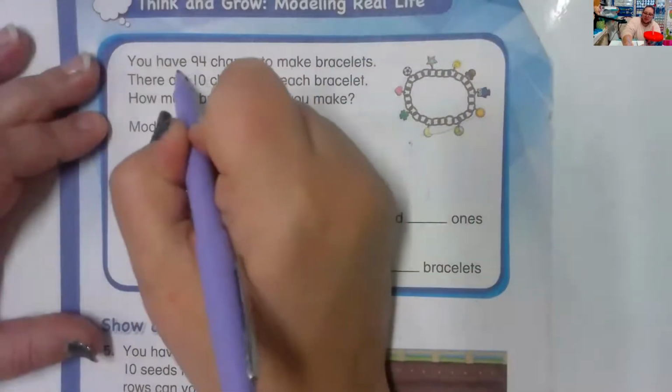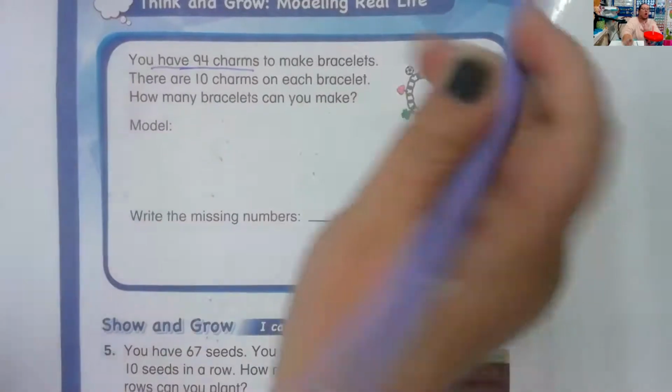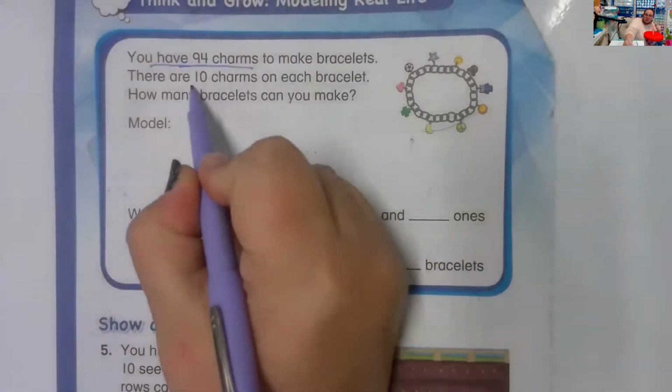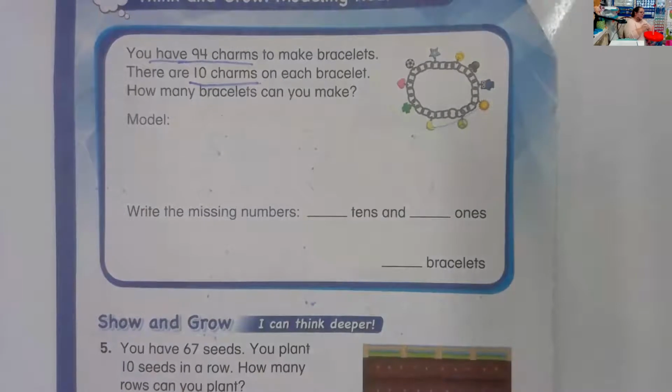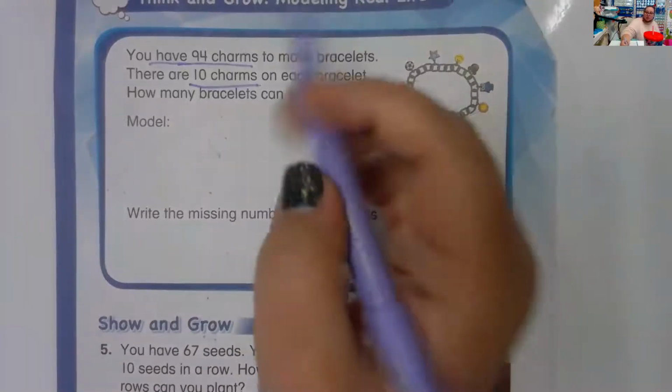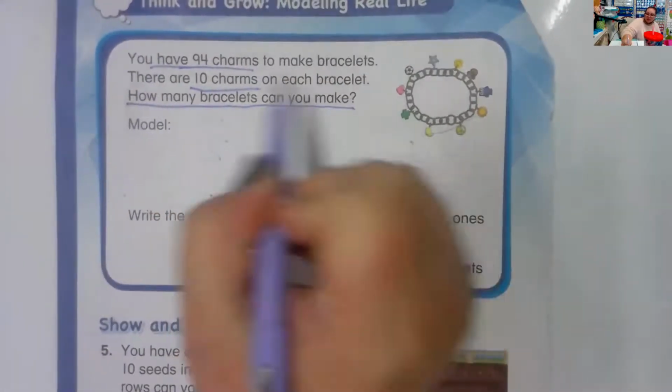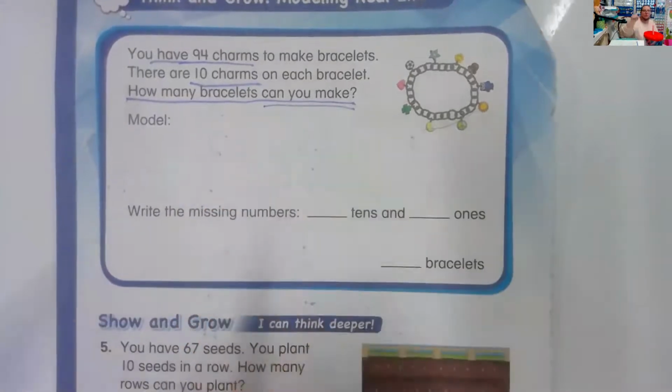We have 94 charms all together, right? What else do we know? There are going to be 10 charms on each bracelet. Is that all the information we're given? Okay, what do we need to know? How many bracelets can you make?